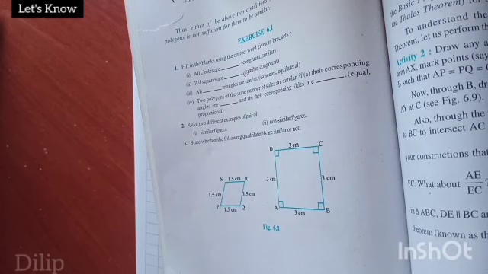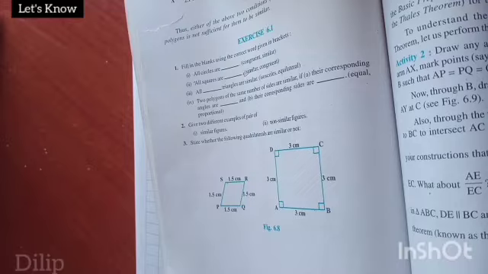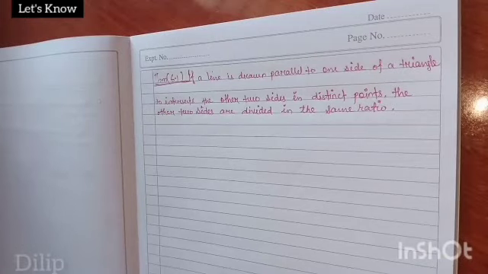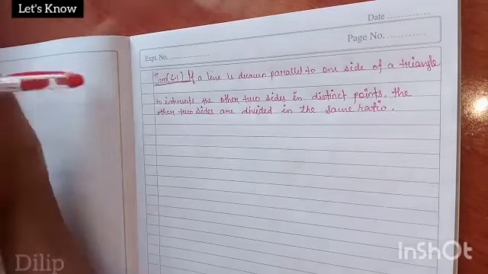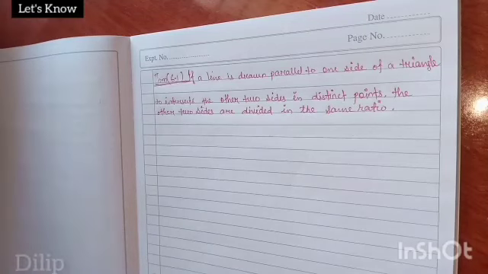Okay? And if you are not understanding, then rewind the video, listen from the first, and try to understand. If after that you are still not understanding, then tell me, I will help you. Okay? Then you go for the next. Students, after this you have to learn about the similarity of triangles, right?